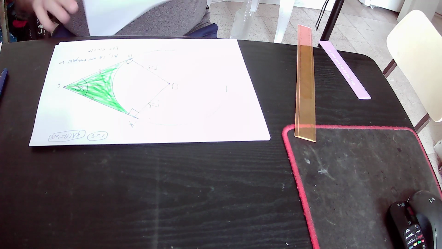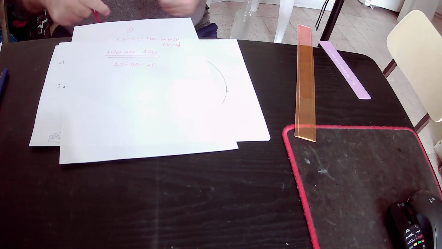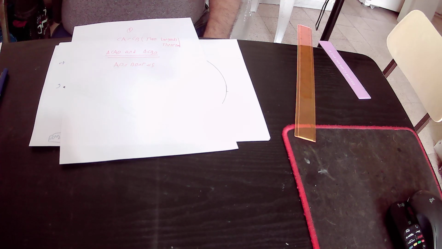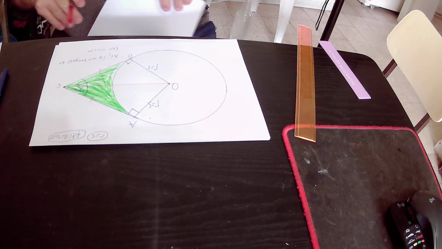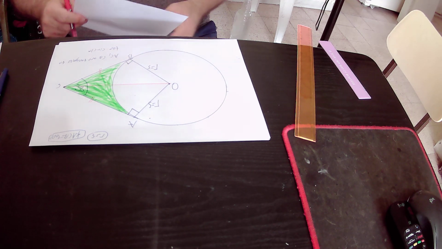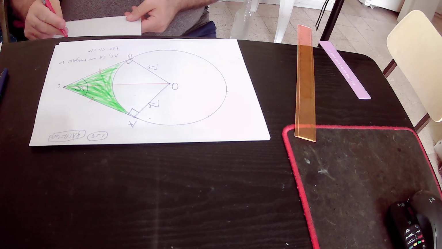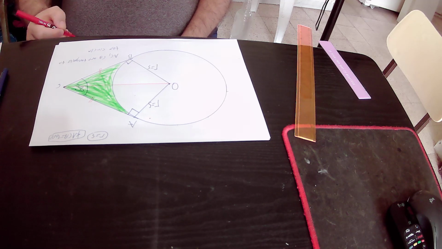It is given in the question. And we also know that CA equals CB according to the two tangents theorem.